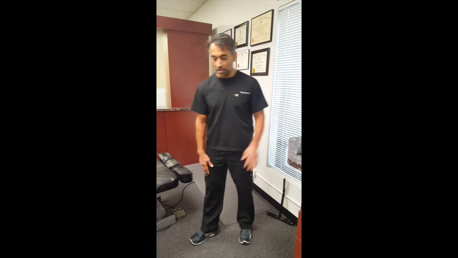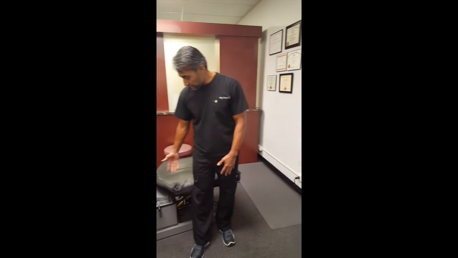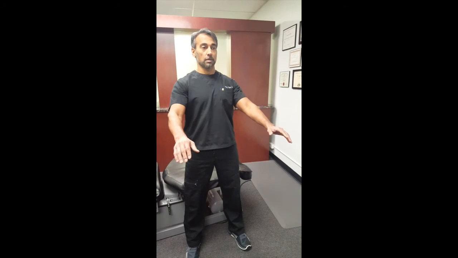Other exercises I like for the patients to do at home would be the chair squat. I had mentioned that before, where a patient would stand in front of either a chair or a table, and they would just stand and sit repeatedly, thereby strengthening muscles in the lower extremity, glutes, as well as the hamstring and lower back.